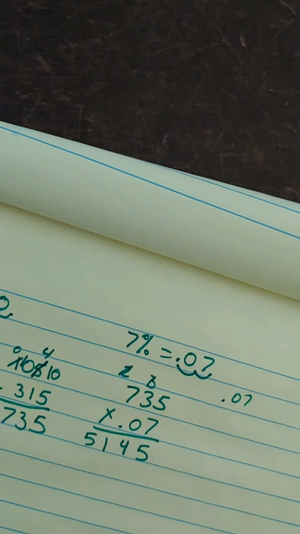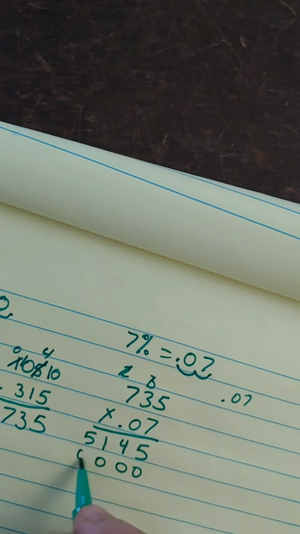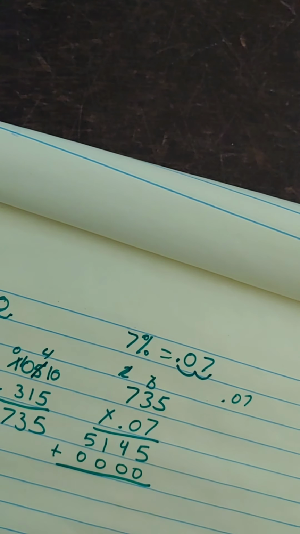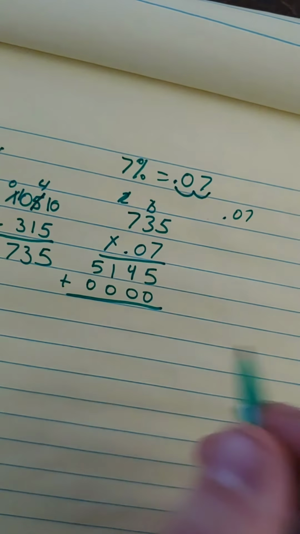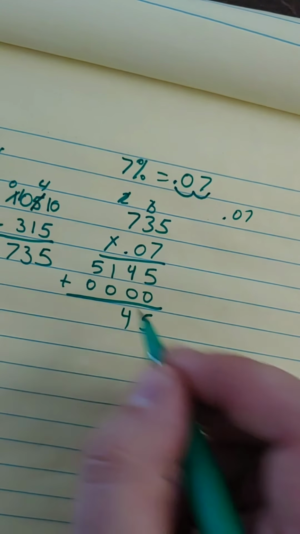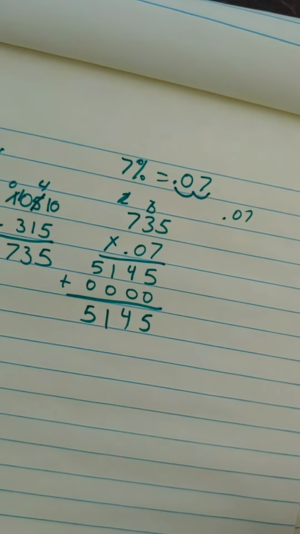Okay? So then we have our zeros. Put a place there. There's 0 times 5, 0 times 3, 0 times 7. It's all zeros. Anything multiplied by 0 is 0. Add it all up. Here we go. 5 plus 0 is 5. 4 plus 0 is 4. 1 plus 0 is 1. 5 plus 0 is 5.